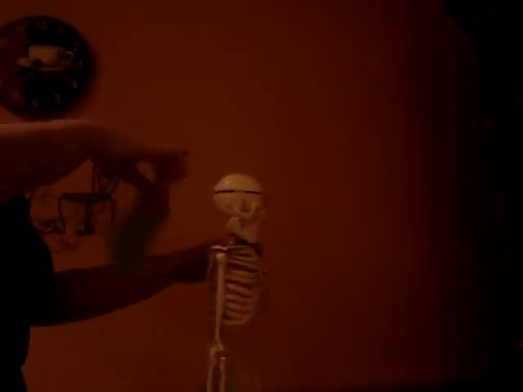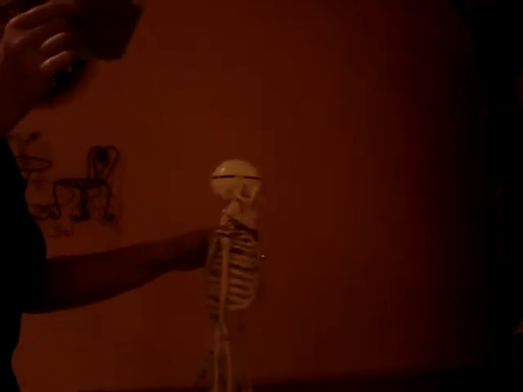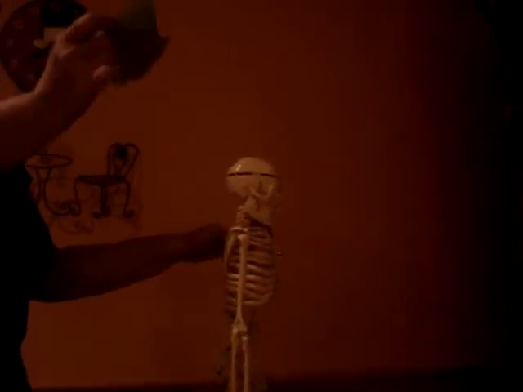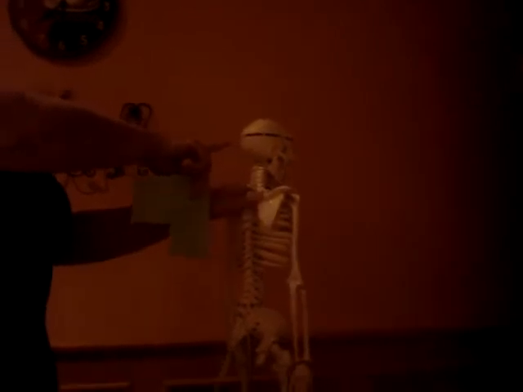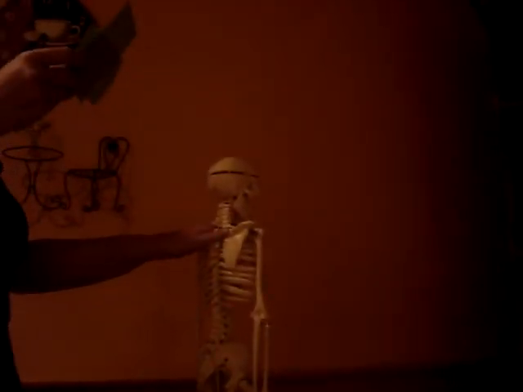The fifth one is the frontal bone, which runs along your forehead. The sixth one is your parietal bone, which is over here. The seventh one is the temporal bone, which is down here. The eighth one is the occipital bone, which is back here in the back of your head.